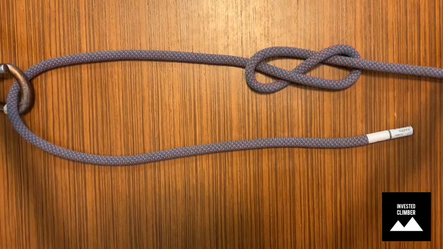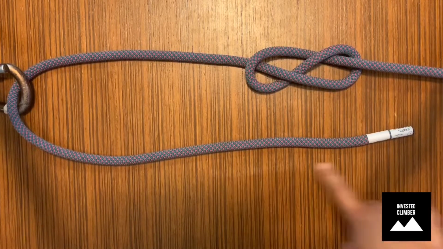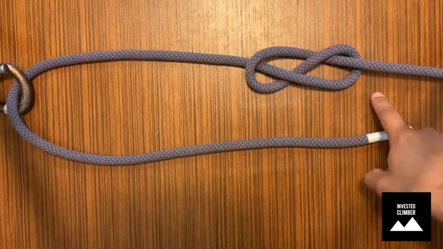When tying a figure-8 follow-through, this is our working end, and this is our standing end.